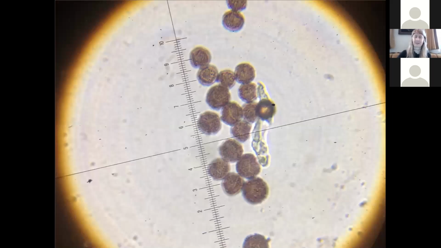Okay. So here's what it looks like when you're looking through the eyepiece, the reticle that has the little ruler in it. So if I was looking at this and I know that I'm looking at it under 1,000 times magnification, and here's the spore, this spore is about 10 microns wide. So that's your measurement for that.